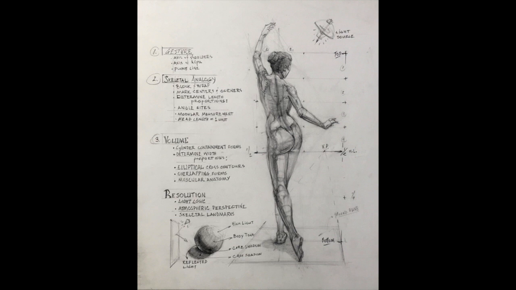So here we go with the final step, the resolution. And this is where you bring your personal aesthetic into play. But I'm doing it here in a fairly standard academic way, if you will. And I'm paying attention to light logic. And so you see my little light source up there, and it's illuminating her from a particular angle of view.